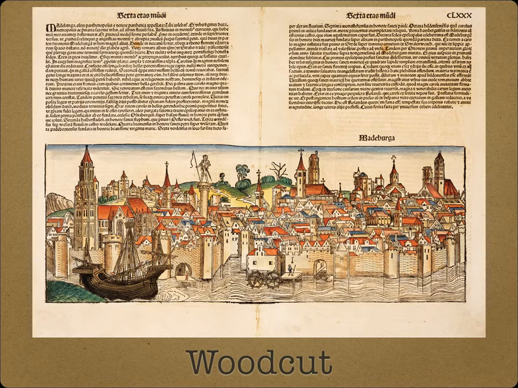Now within woodcut, it is very difficult to create very thin, fluid, or closely spaced lines. You usually have very harsh outlines and a lot of empty spaces in it. So it leaves the works to be not very realistic. So we can look here, and we know that this is supposed to be a city, but it's not an accurate representation of the city.